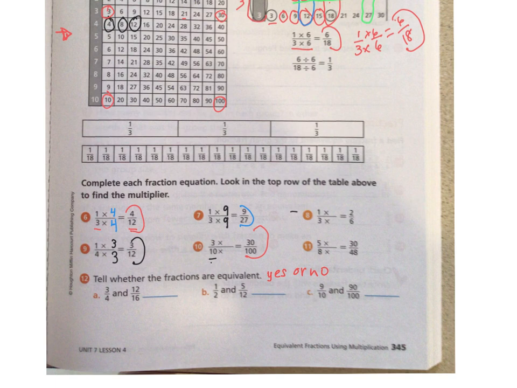So we've got 3/4 and 12/16. And they have different bottom numbers, so I'm going to cross multiply. I'm going to say 4 times 12. I can do that over here on the side. 4 times 2 is 8, so I know that one's 48.